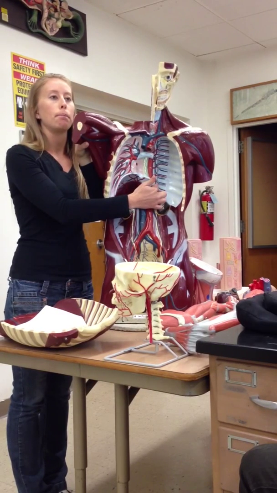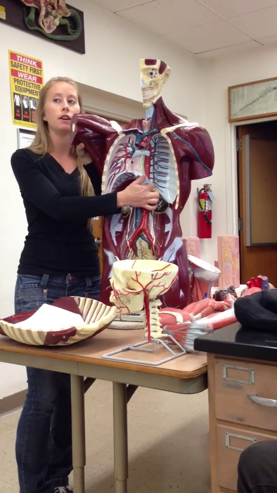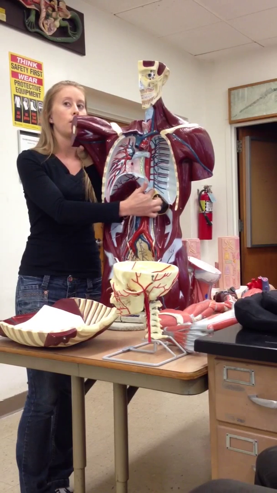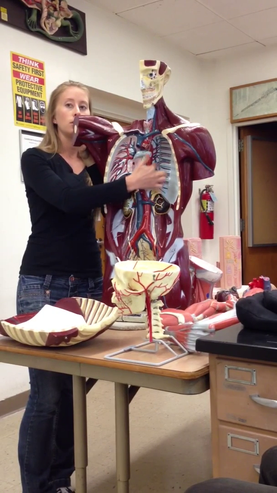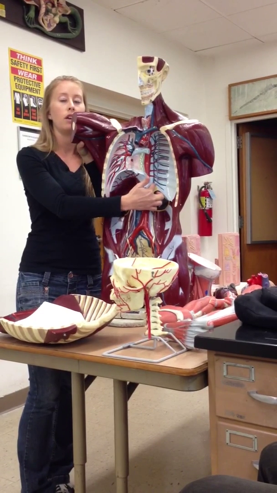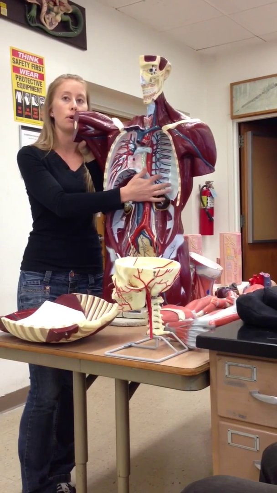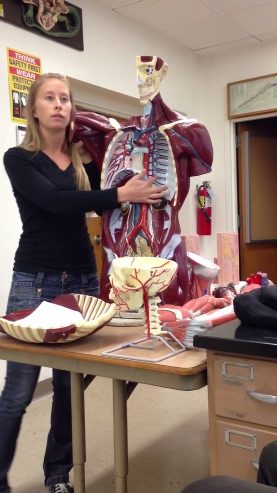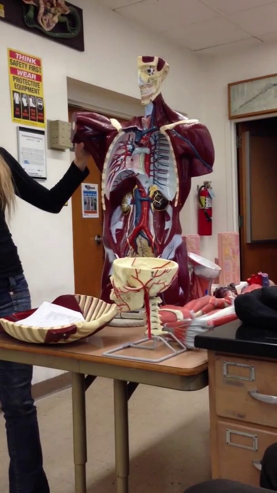Along the vertebrae parallel to the aorta. That's the azygos. So it's very, very deep. It runs parallel to the aorta on the left side of this model. And that's the azygos. And that's a vein.